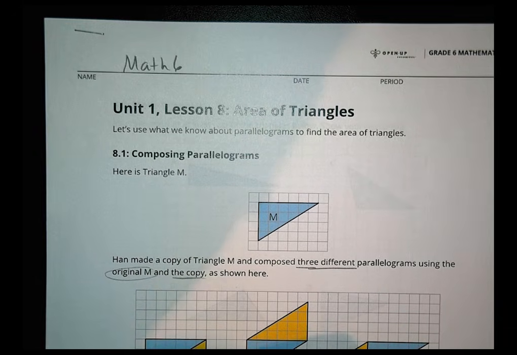1, 2, 3, 4, 5, 6. So we have a base here of 6. And we can have our height be this one right here, which is 1, 2, 3, 4. And our height equals 4. On this one here, I could call this the base, 1, 2, 3, 4, so base can equal 4. And our height could be the one that goes across to make this 90-degree angle, 1, 2, 3, 4, 5, 6. And our height equals 6.